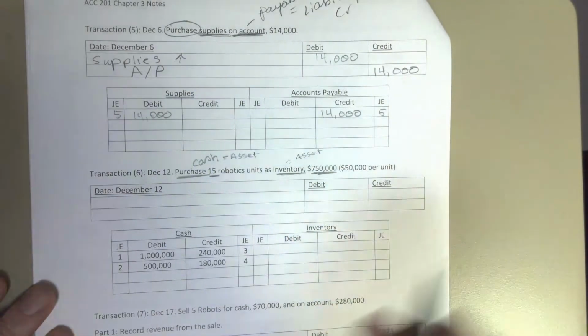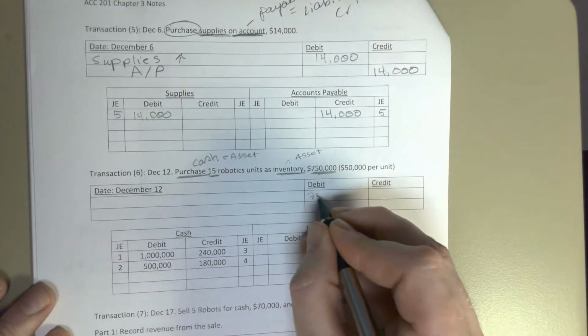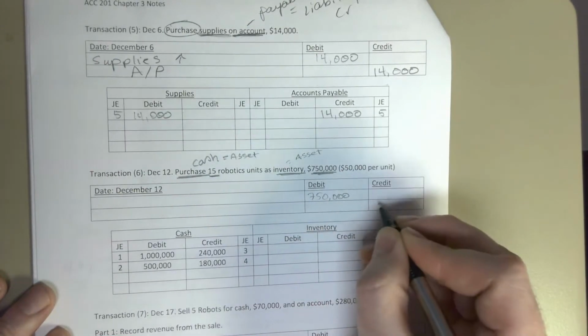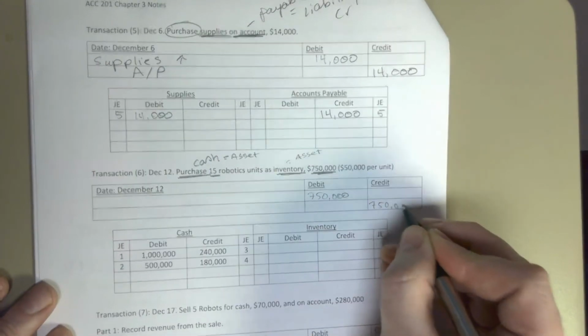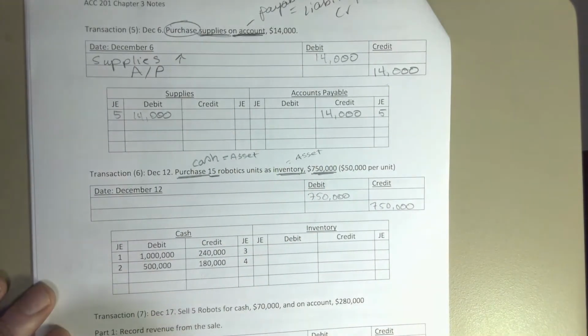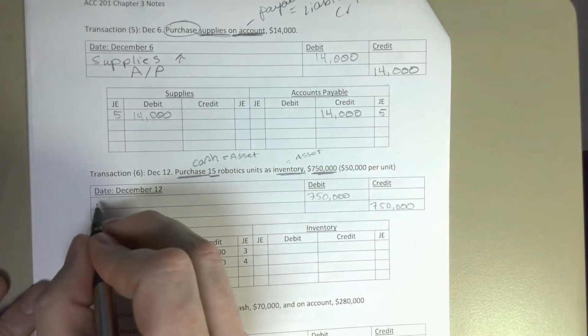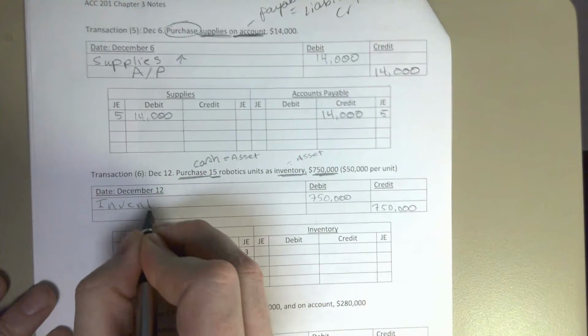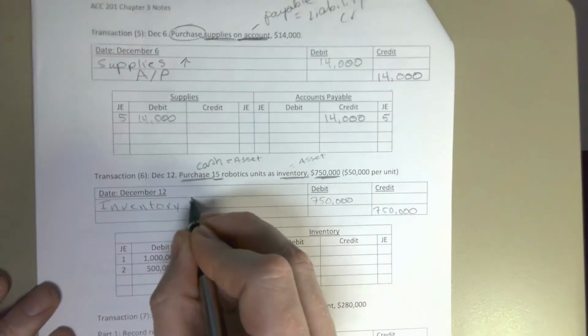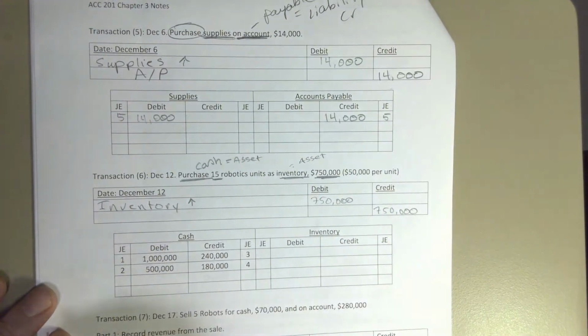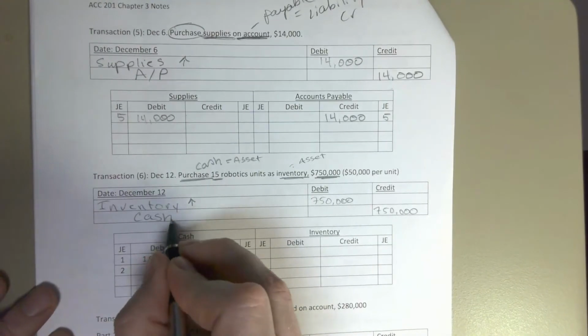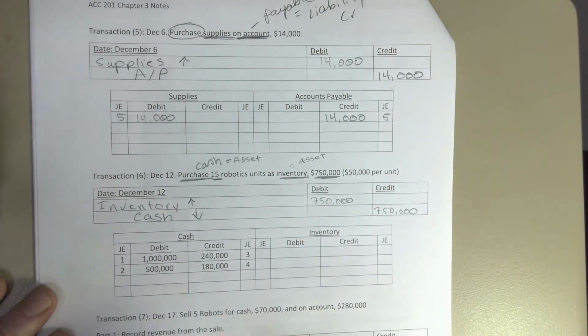So that's the amount, $750,000. So we know we've got a debit of $750,000. We know we've got a credit of $750,000. Which asset increased? Which asset decreased? Well, inventory increased, and we increased assets with debits. Cash decreased, so that's going to be our credit because we decrease assets with a credit.